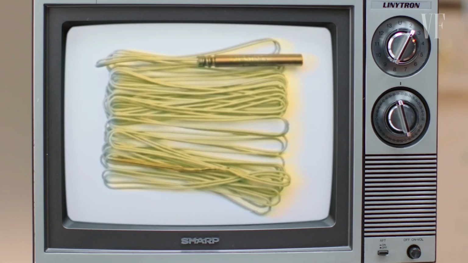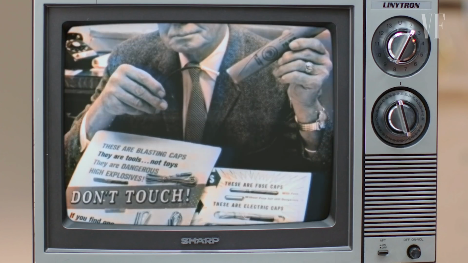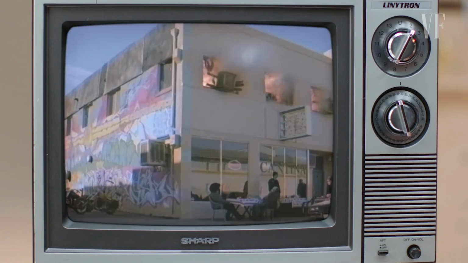What we see in this TV clip is fairly accurate because mercury fulminate is very, very sensitive to shock, sparks and heat and things like that. In fact, it was deemed too dangerous after a while to put in blasting caps, and it was replaced by lead styphnate.